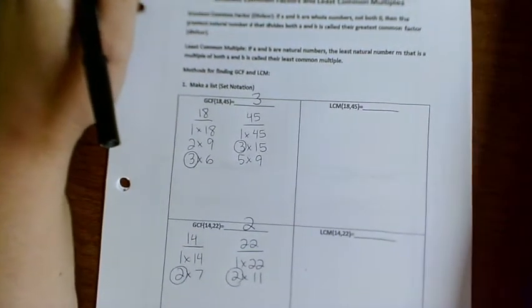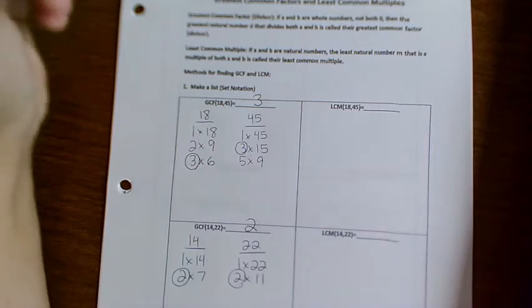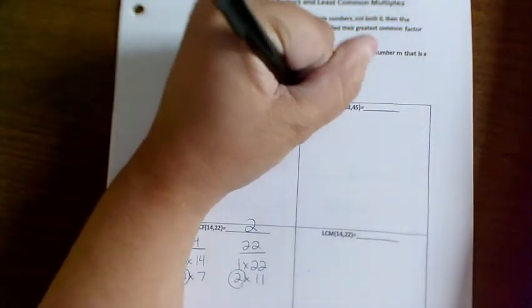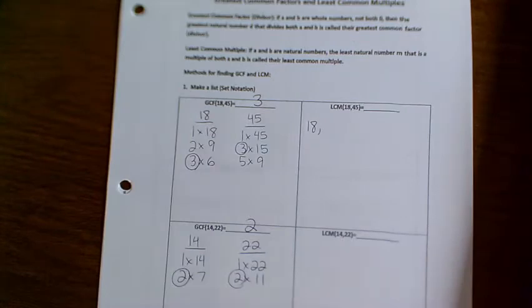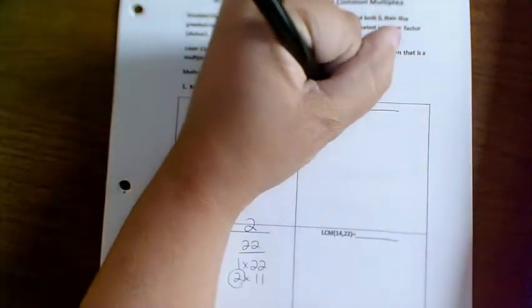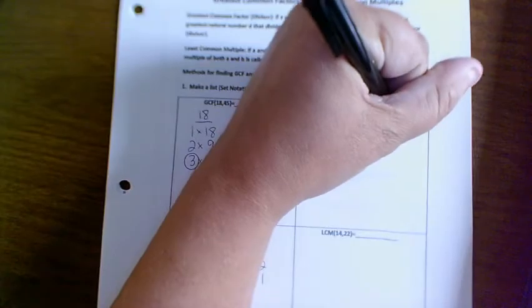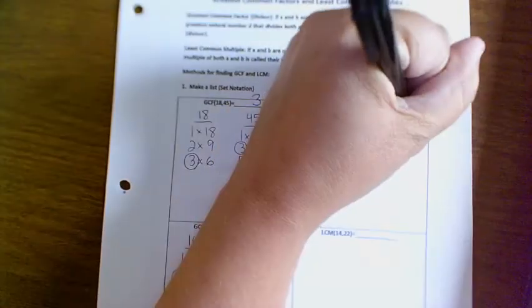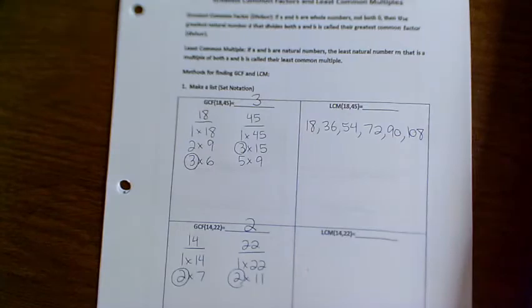Okay, so there's how we make a list for greatest common factor. Now we can also do this for least common multiples. So with least common multiples, we also want to make a list. Generally we just start by listing off the numbers and then we stop at some random point. So multiples of 18. So 18, 18 more than that would be 36. 18 more than that would be 54, then 72, then 90, then 108. Okay, so let me stop right here and then move to the list for 45.